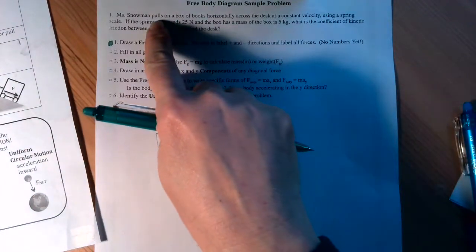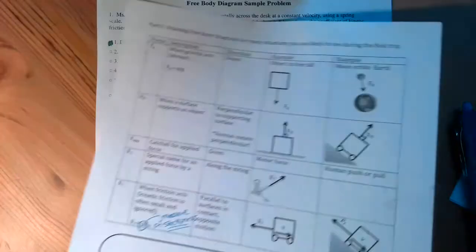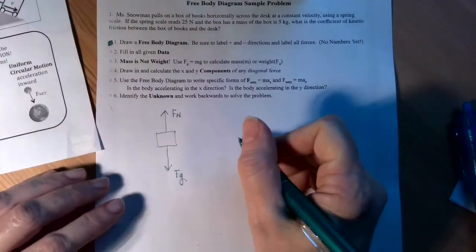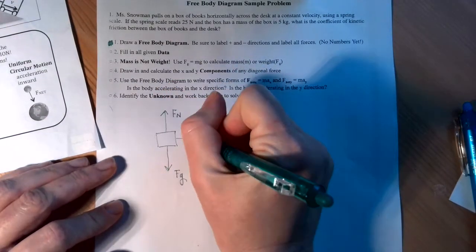And then Miss Noma's pulling it across a desk. So that is an applied force. She's pulling it. I'm going to make it pull to the right.